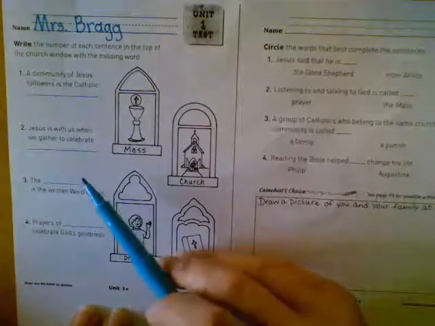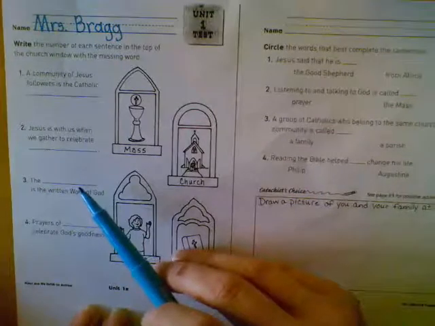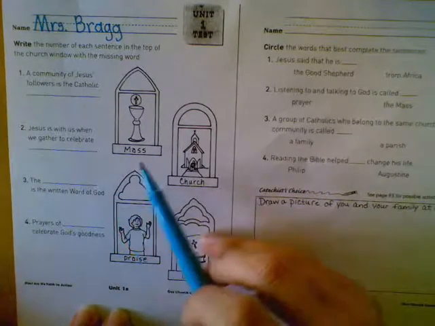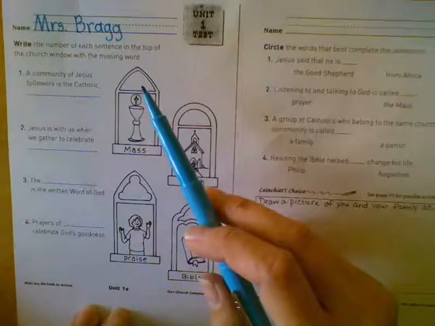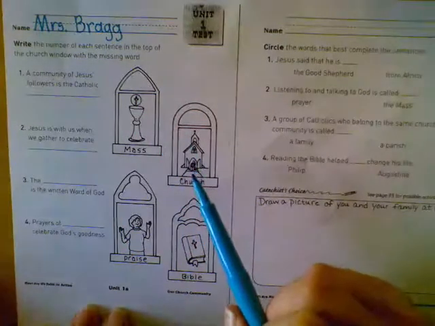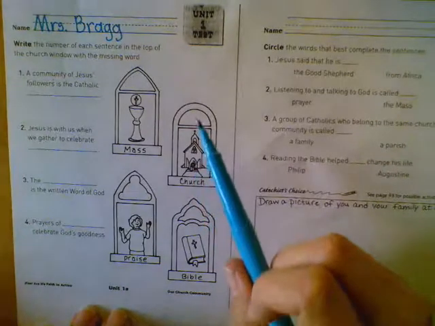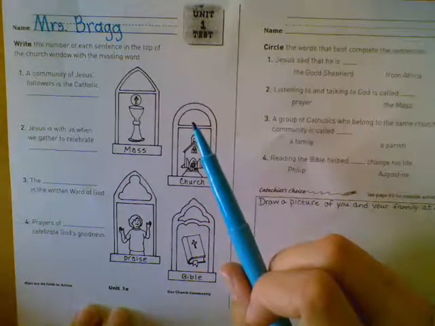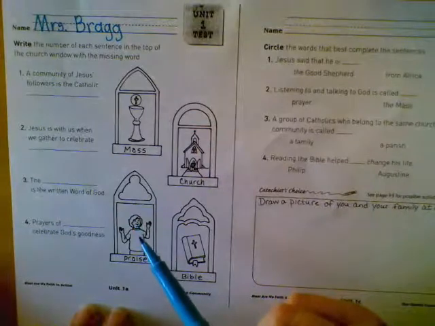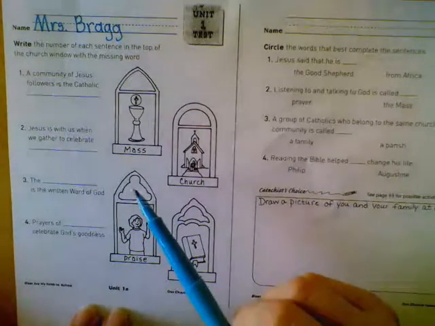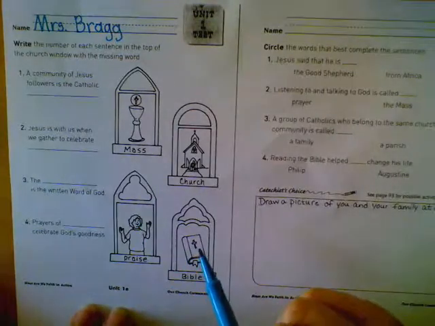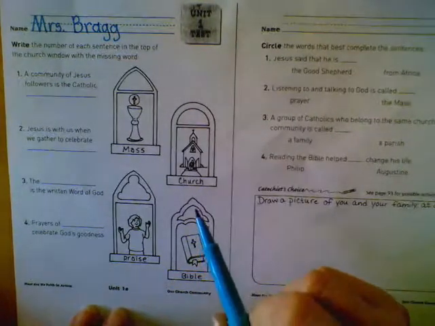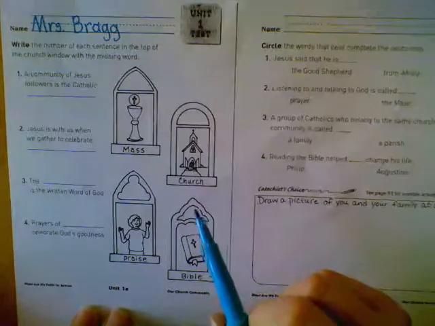Number 3 says the blank is the written word of God. If you think the Mass is the written word of God, put a 3 in this box. If you think the church is the written word of God, put a 3 in this box. If you think the praise is the written word of God, put a 3 in this box. And if you think the Bible is the written word of God, put a 3 in this box.